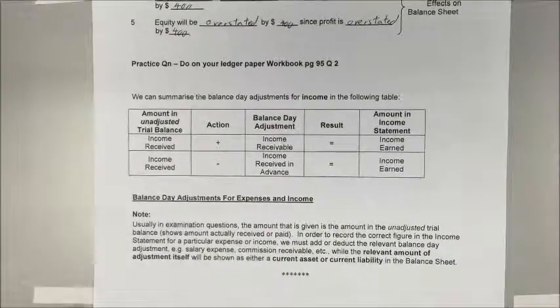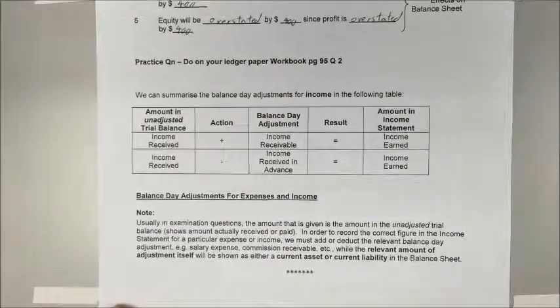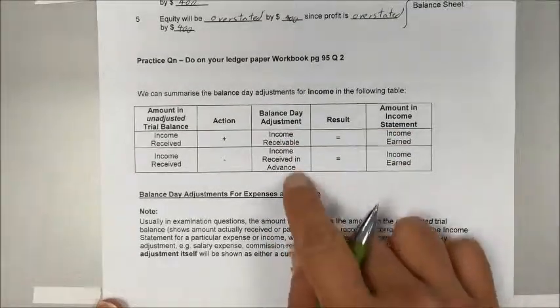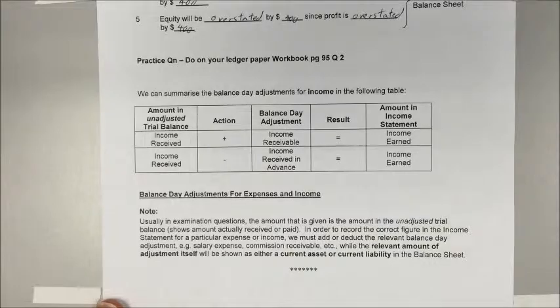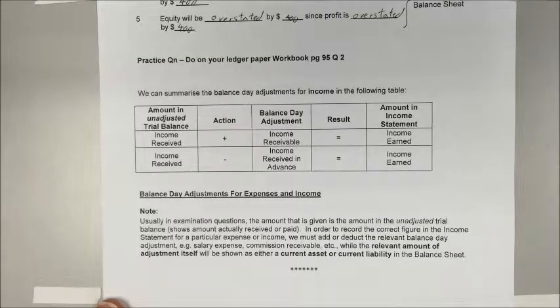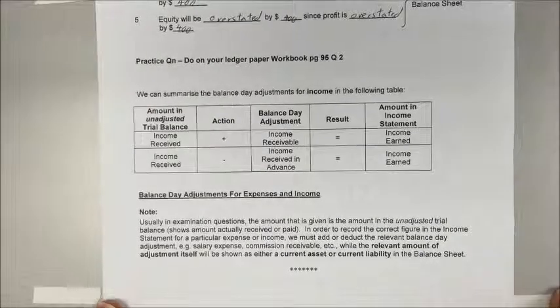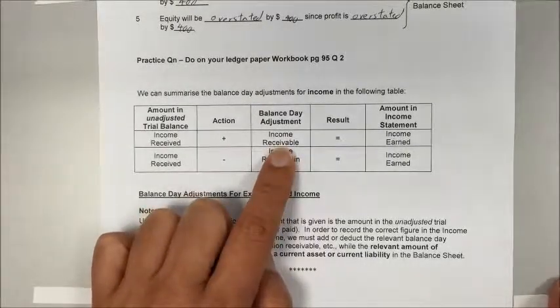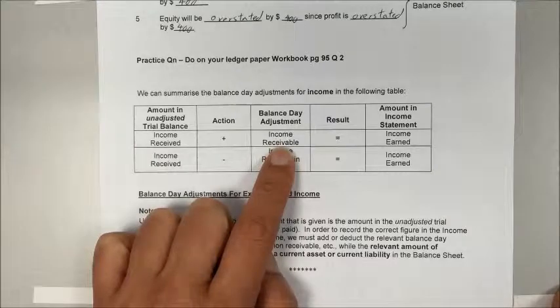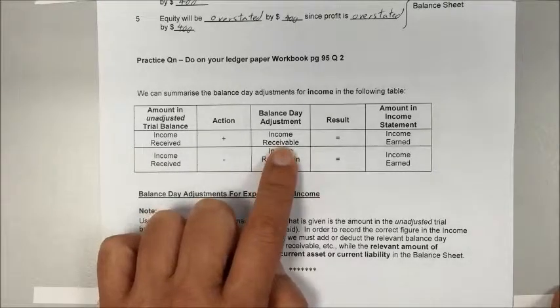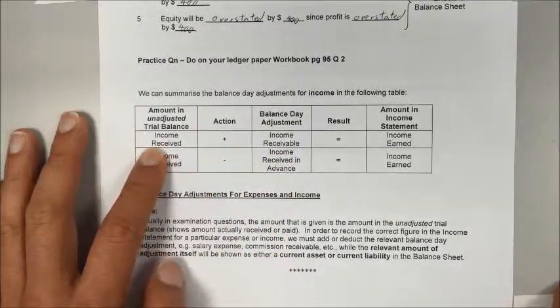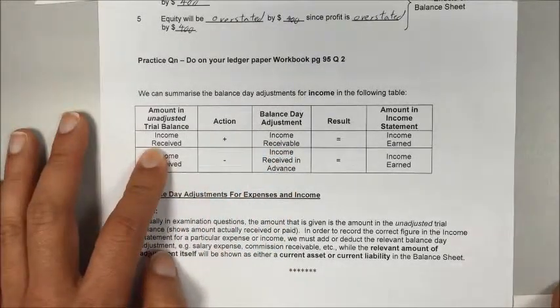So for income, we can see that there are two types. One, your income receivable. The other type will be income received in advance. For both, you have to make adjustments. How do we do it? If you see that the income is an income receivable, that means you have not received the cash yet, but you have earned the income, you have to add to what you have received for that year.